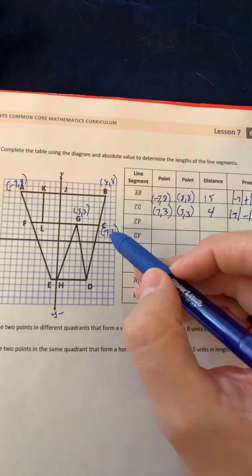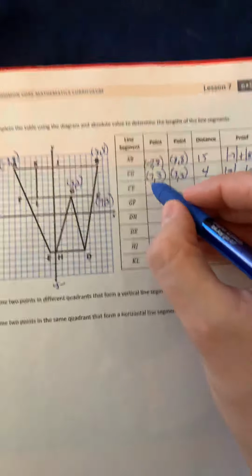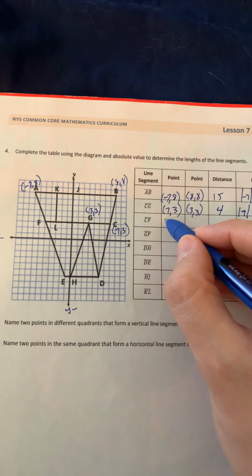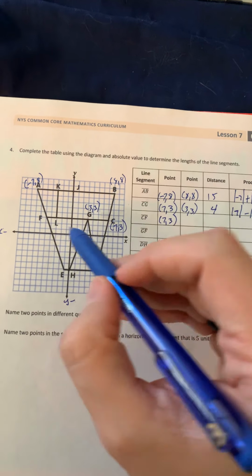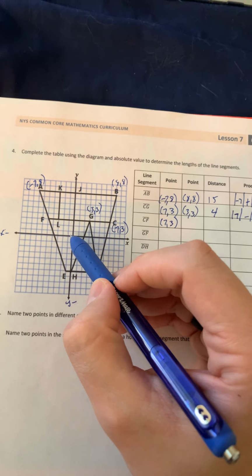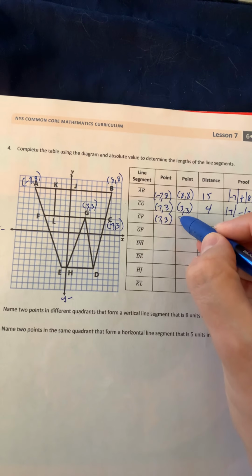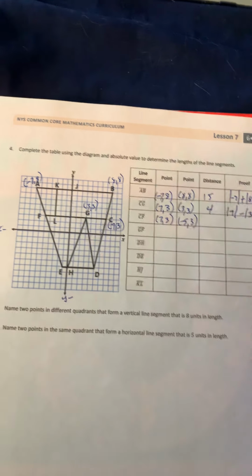Okay, now we're going to look at CF. We already know for C that point C is 7, 3. And point F, which is right here, that's what we need to find. Okay, it traveled 5 to the left, which is -5, and went up 3 spaces, which is +3. 1, 2, 3.